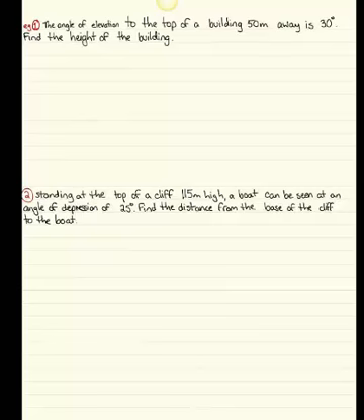So a couple of examples. There's no diagrams on these. Occasionally in the HSC they'll give you a diagram, but you have to know how to draw the diagram as well. So there's a couple of practice ones here. The angle of elevation to the top of a building 50 meters away is 30 degrees. Find the height of the building. So the first thing you want to do is draw yourself a diagram. Don't try and do these without it, because how do you know whether the unknown is on the top or the bottom? Am I multiplying? Am I dividing? Draw the diagram. It won't take you long.